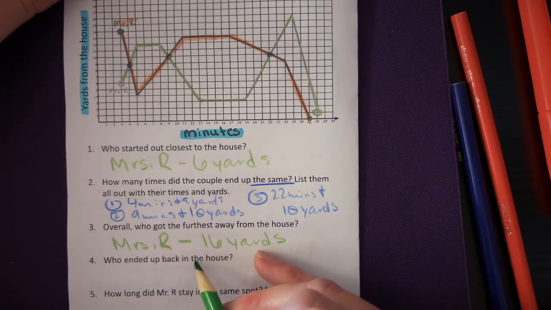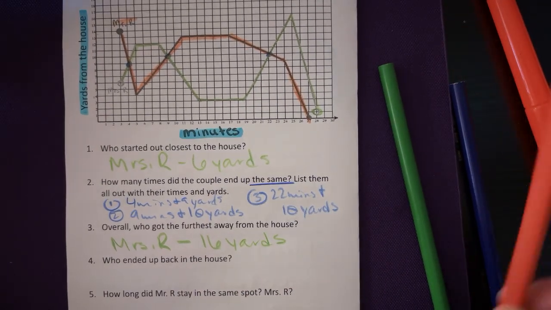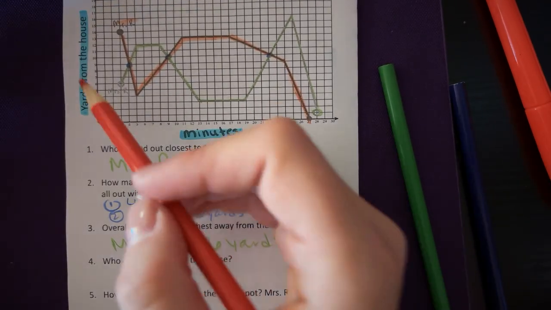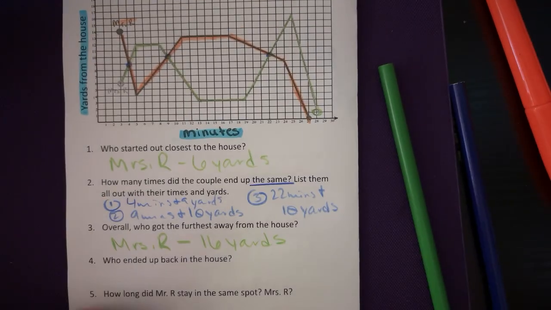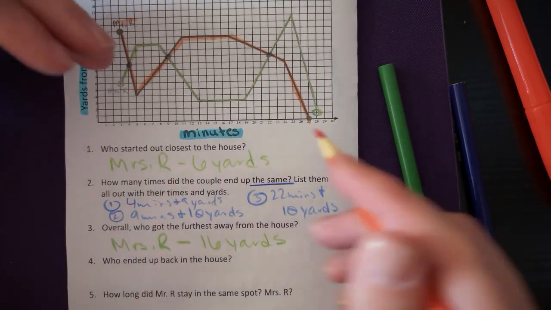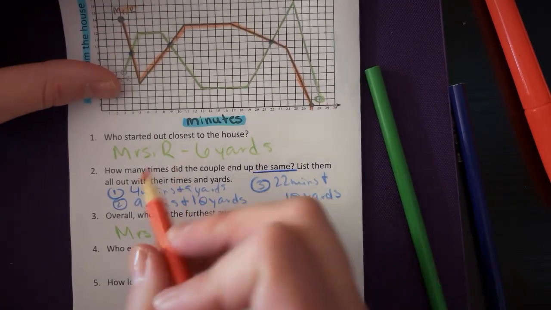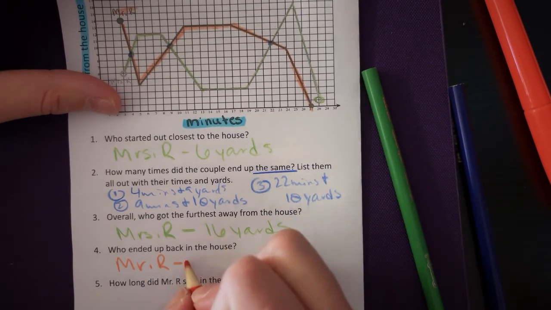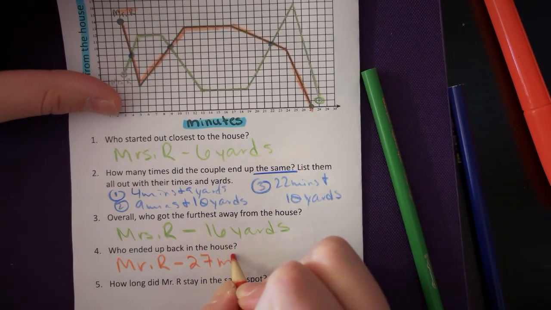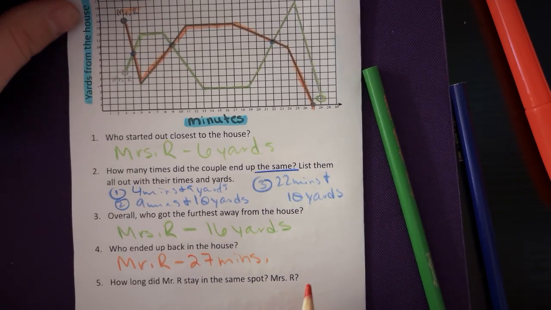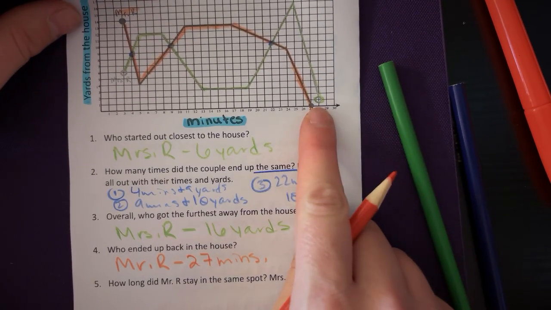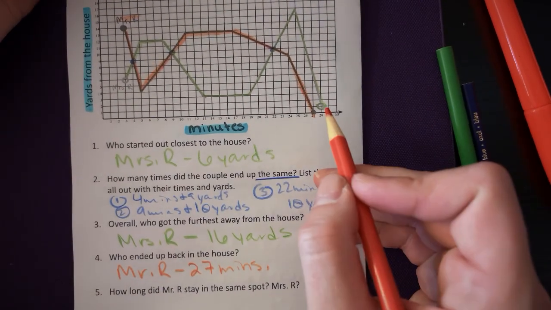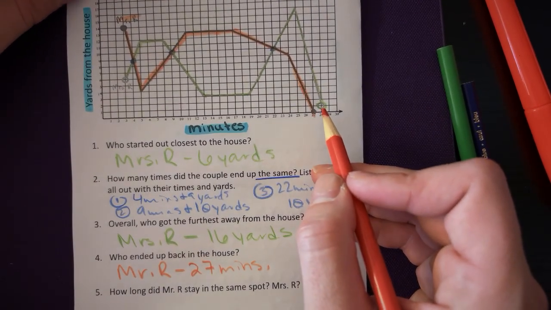Okay, who ended up back at the house? Looking at our graph, the students in class did really well with this, right? Well, the y-axis is the yards from the house. So if you're back at the house, you're going to end up on that x-axis, and in this case, it's Mr. R. He ended up back at the house after 27 minutes. The youngest child, you know, he got tired. What can I say? Now, based on this graph, did Miss R end up back at the house? No, she did not. She got stuck in limbo out here. All right.